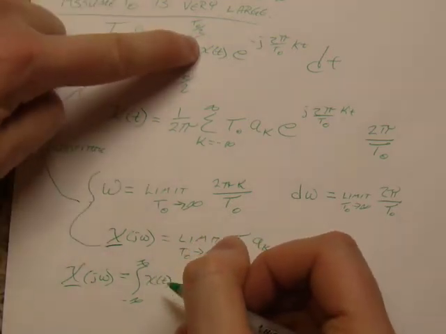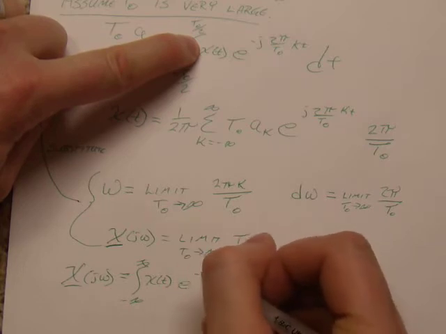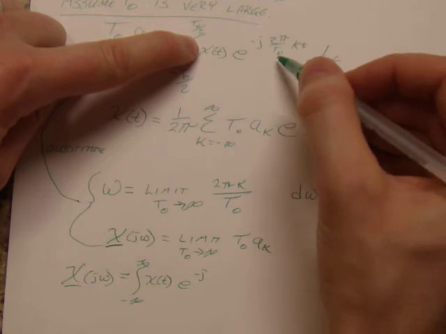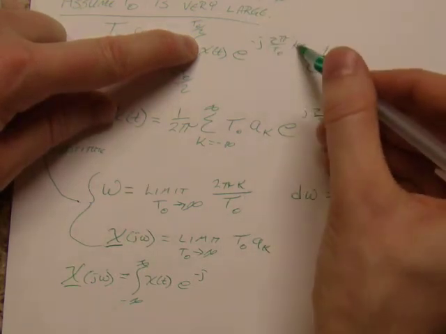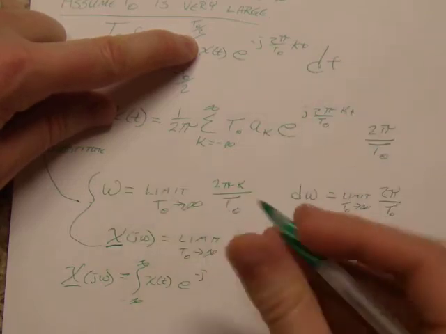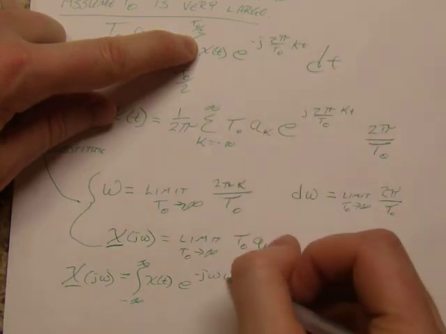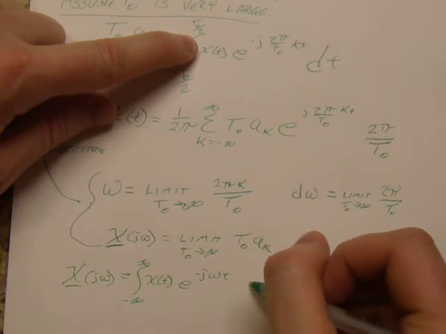e to the negative j. Now we have 2 pi k divided by t naught. So 2 pi k divided by t naught we're going to replace with omega, times t, and then this is dt.